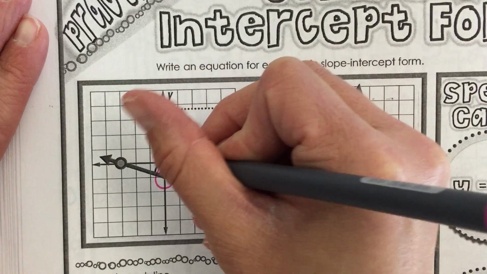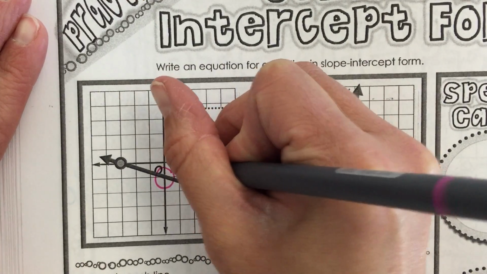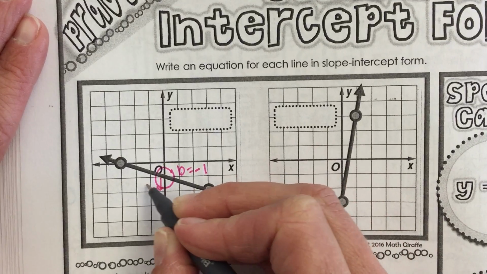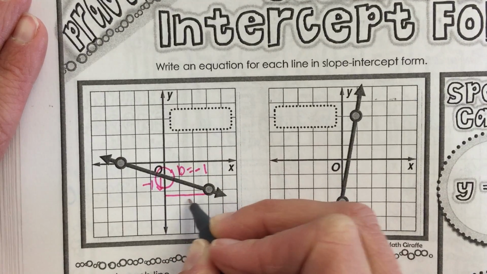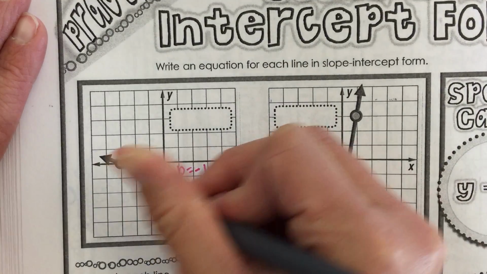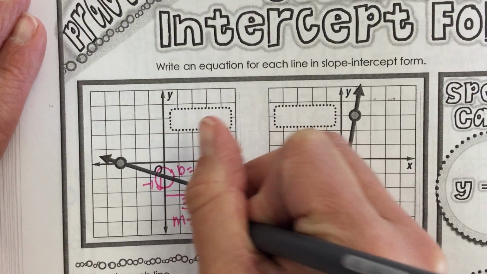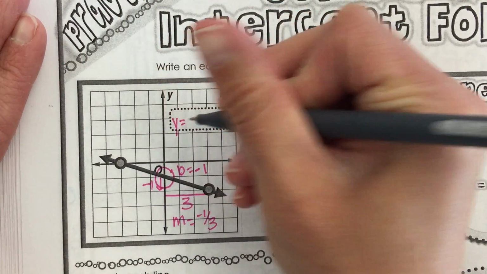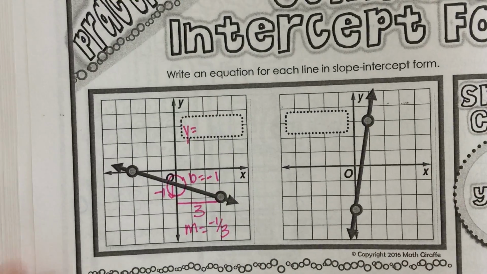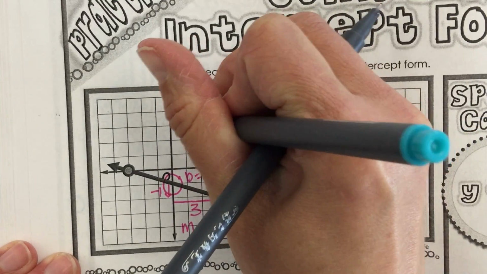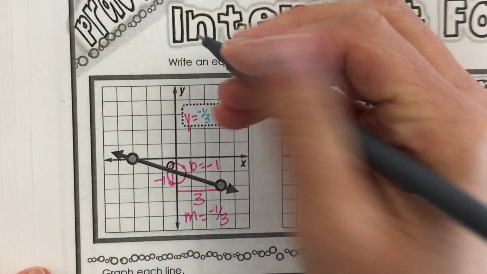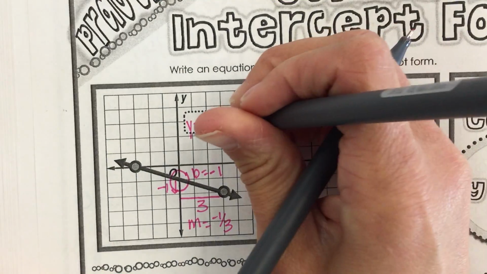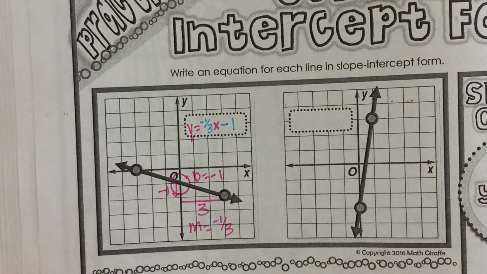So B is -1. Now your slope, down 1, right 3. So that'd be -1/3. So when we go to put that in our equation, we have y equals -1/3 x, and then because our intercept is a -1, we would write -1.